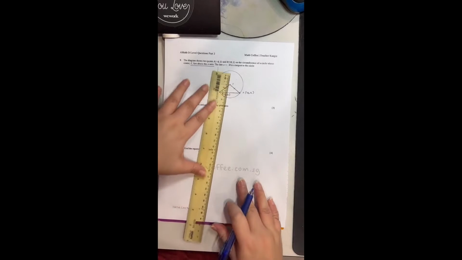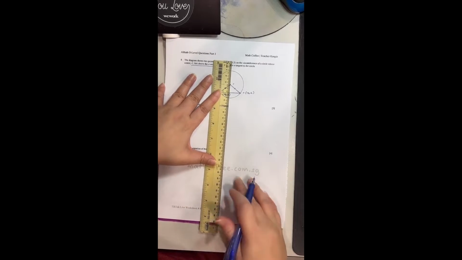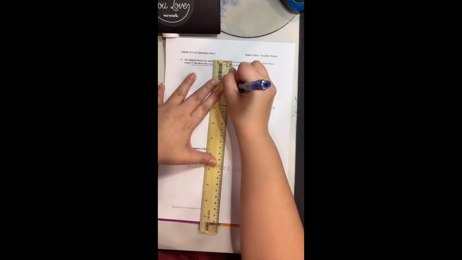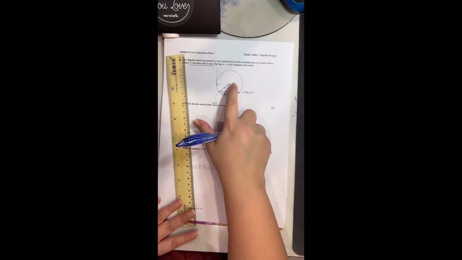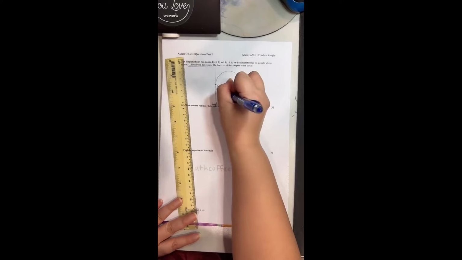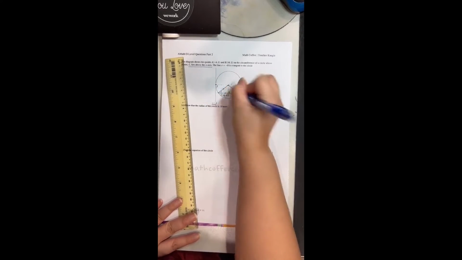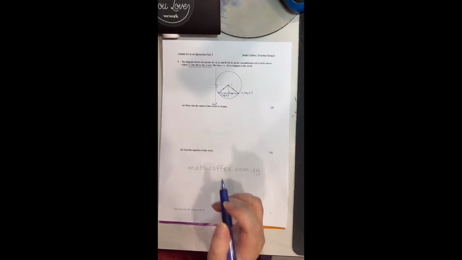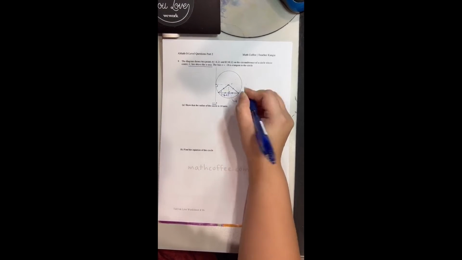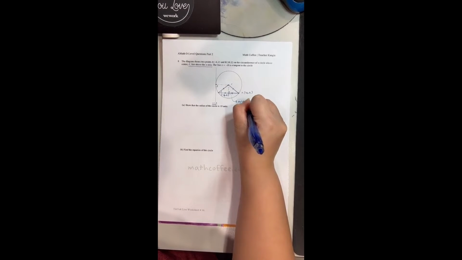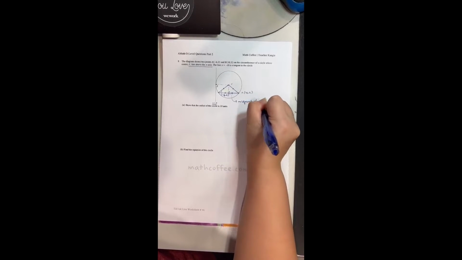And next is draw the perpendicular line down. And you see, for an isosceles triangle, when we draw a perpendicular line down, the base is actually bisected. So in other words, this point here is the midpoint of AB.